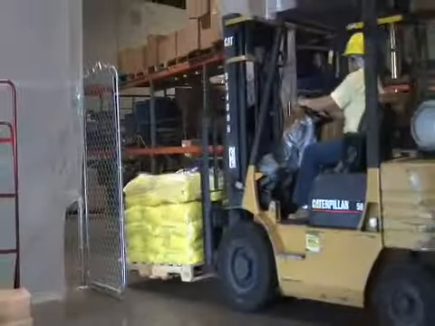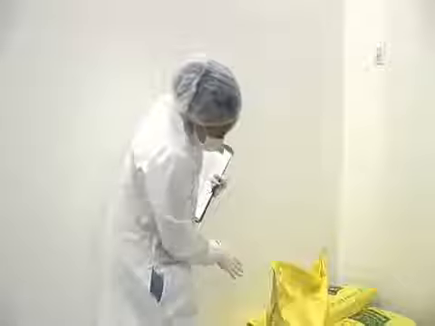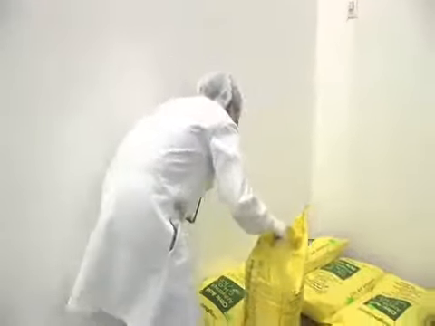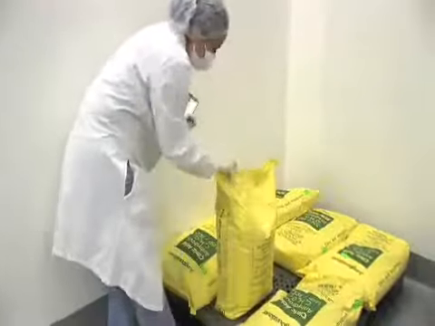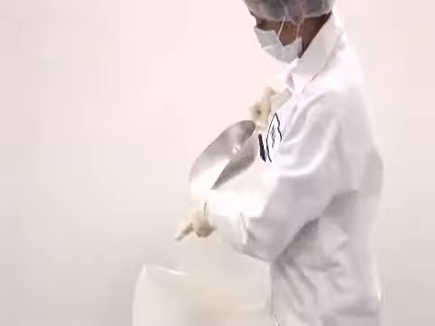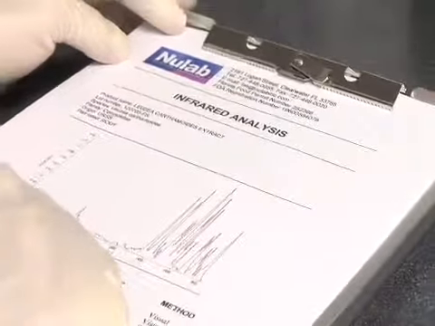When an ingredient arrives, the warehouse manager places it in the quarantine section. A quality control inspector reviews the supplier's certificate of analysis and inspects the shipping container. Is it broken or punctured? Is the seal on the container intact? The QC inspector then takes a sample of the powder to verify its identity. We use methods of analysis called HPLC and infrared to establish if an herb is the real thing or not.